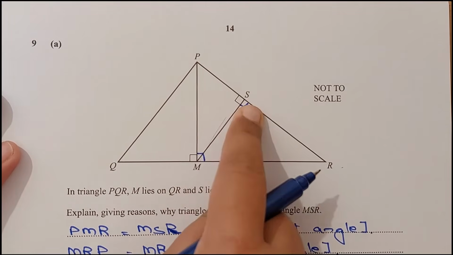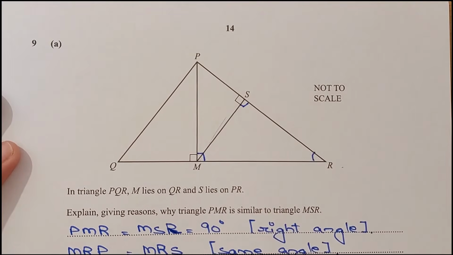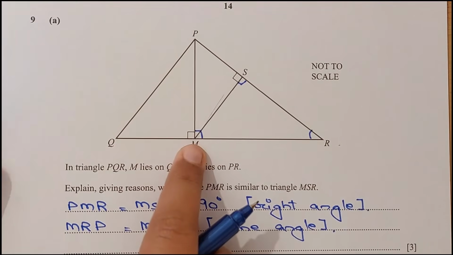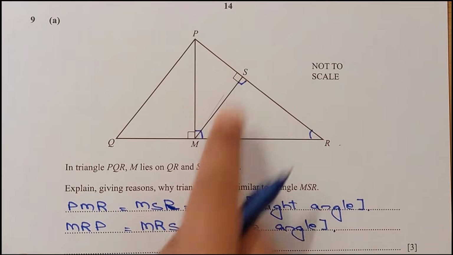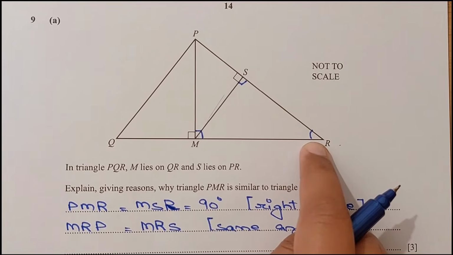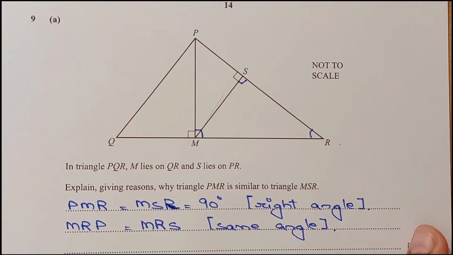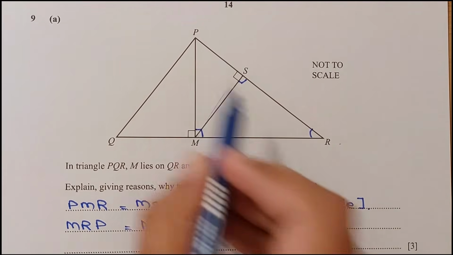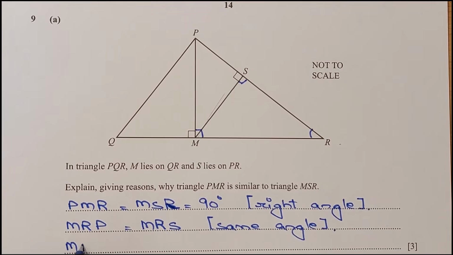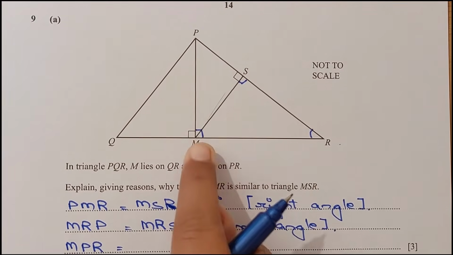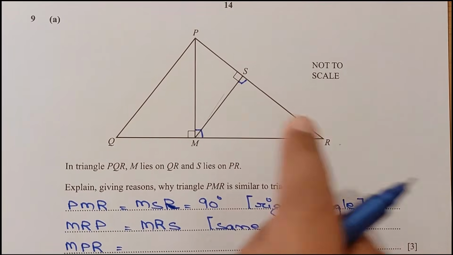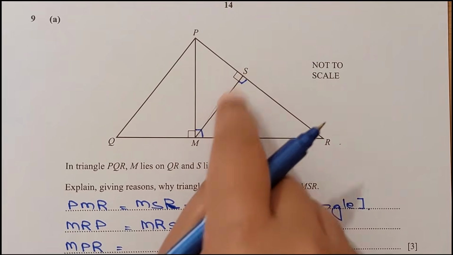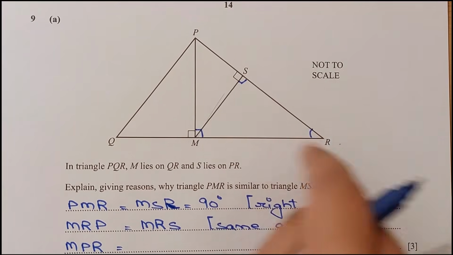So this and this angle are same, this angle is common, so the third angle is obviously same, because when one angle of a triangle is 90 and 90 in both, and angle R and R is same, the third angle is also same, by the sum of all angles of a triangle being 180. So now for P, we can say MPR is equal to SMR.